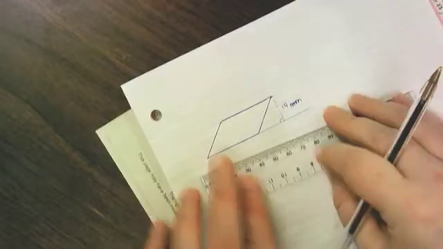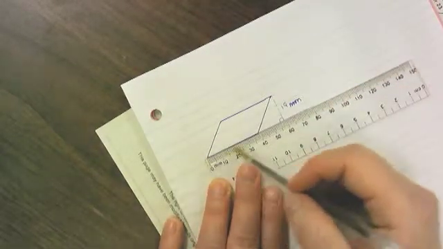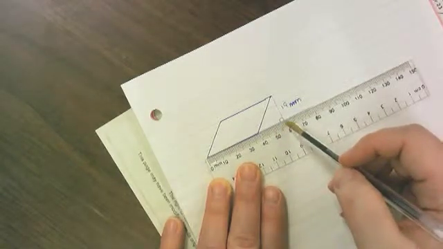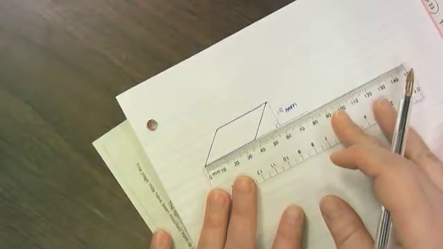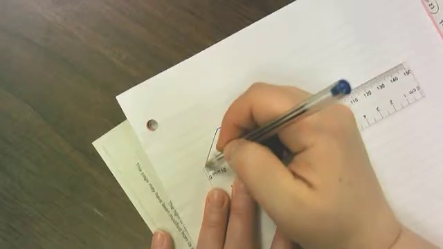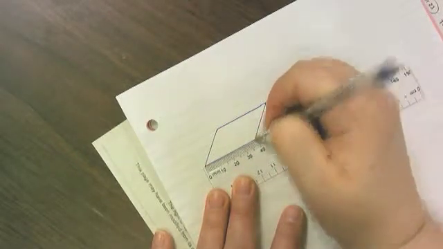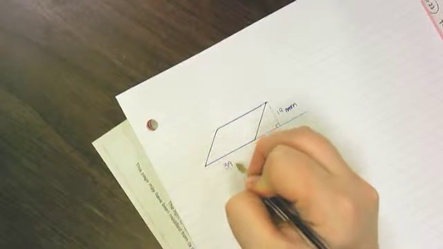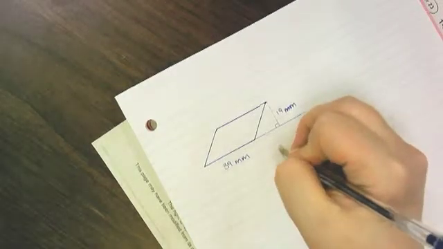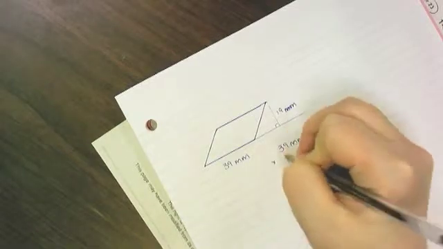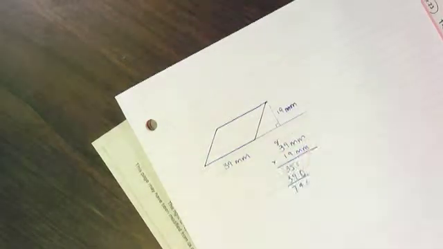What else do I need? Measure the length. So that is 0 to 59. No, the end of the corner. I don't use the part where I extended it. I only use the part that is part of the actual figure, which is about 39 millimeters. Now what do I do? Times the base by the height. Is that my answer?